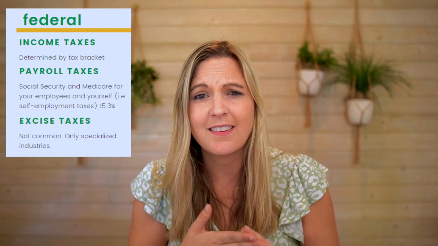to the vast majority of you, are excise taxes. So the federal government can also have excise taxes. That's generally going to be on very specific industries. So maybe airlines, if you're importing things, if you are selling things like tobacco, right? Certain types of products, fuel, those types of industries tend to have additional surcharges and additional taxes on them. So excise taxes might be something that applies to you.